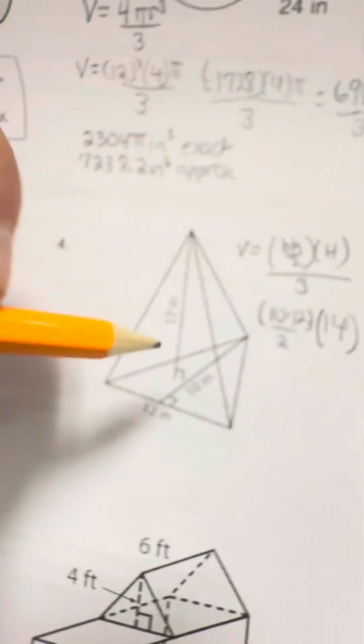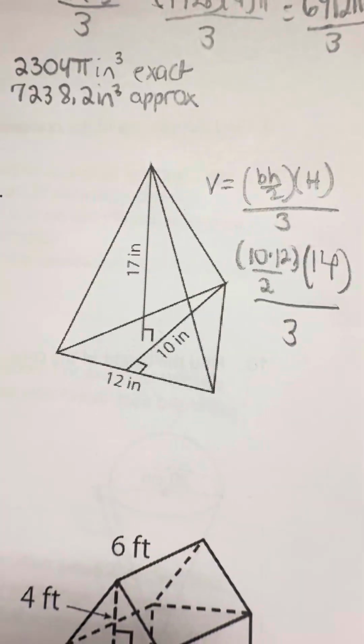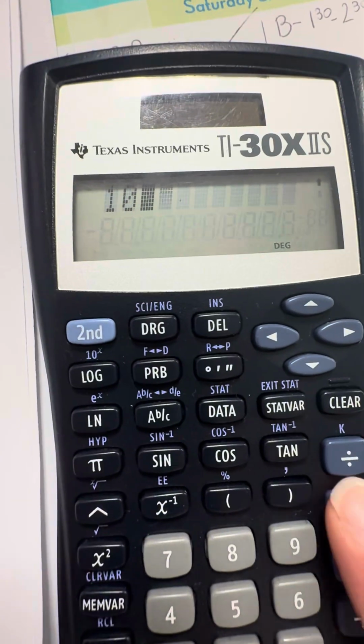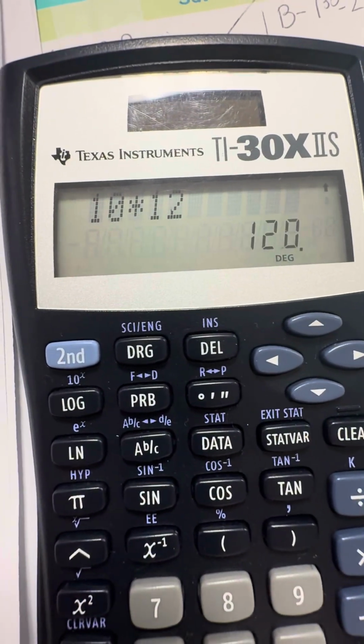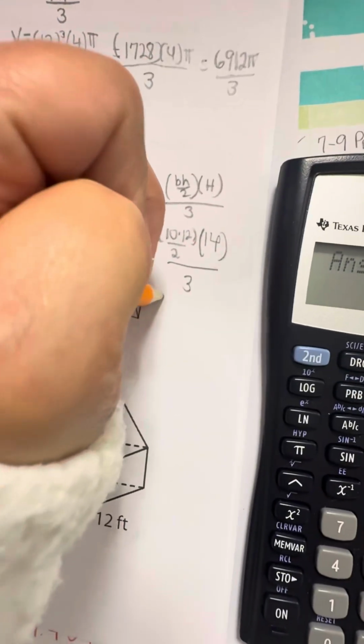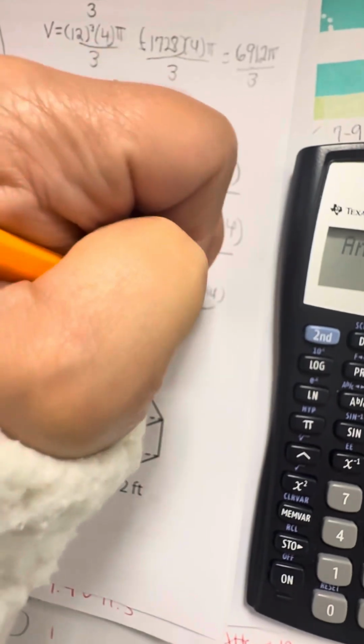Again, that's a right angle. You see that right angle symbol there? That is telling me the height. And then we're going to divide all of this by 3. So starting off 10 times 12, which we should be able to do in our head, 120. Cut that in half, and that's going to be 60. So we have 120 divided by 2 times 17 divided by 3.